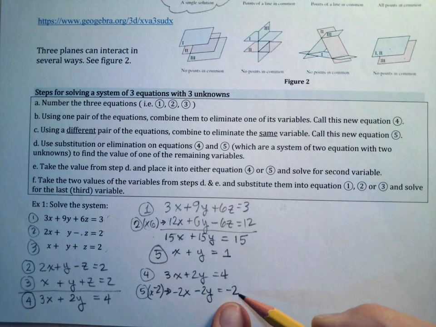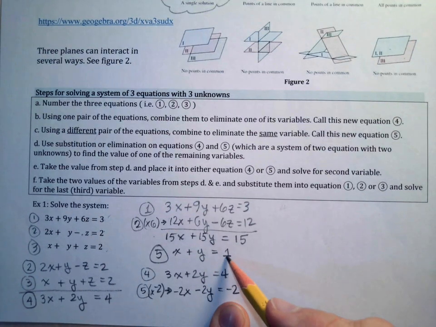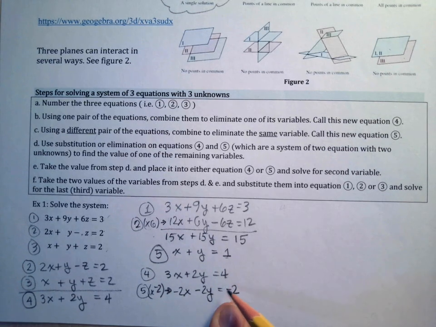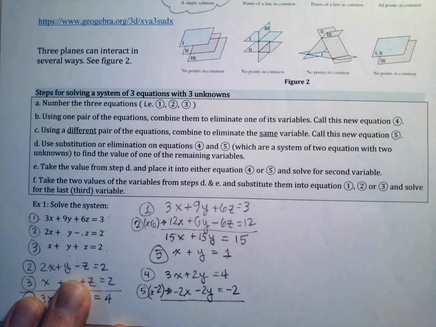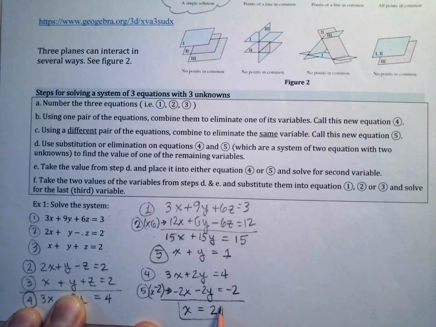Be careful, we often forget to multiply the constant on the side, or to change the sign of it. That's a common mistake. All right, so now I'm going to add these two up. And that gives me 3x minus 2x is x. The y's go away, x equals 2.